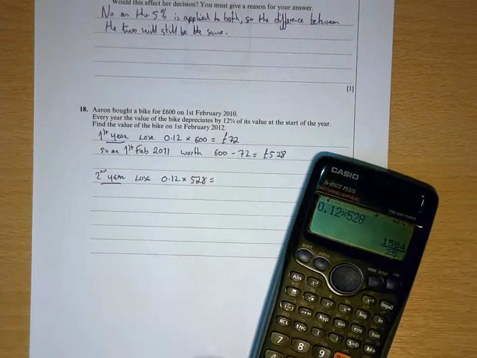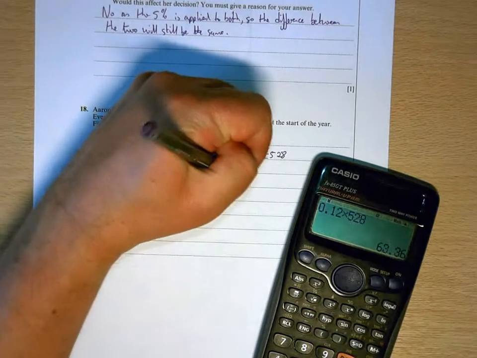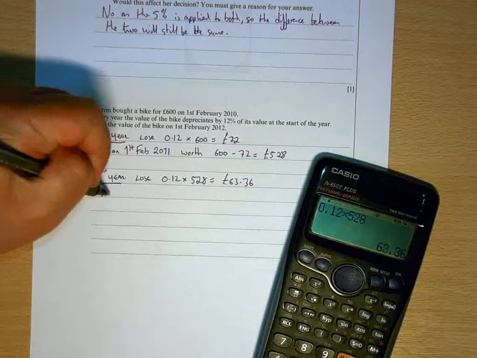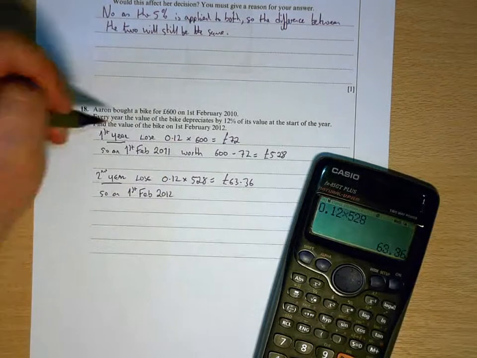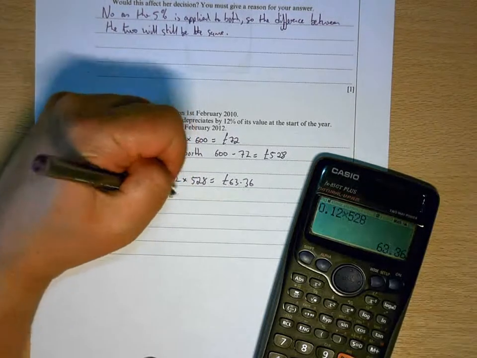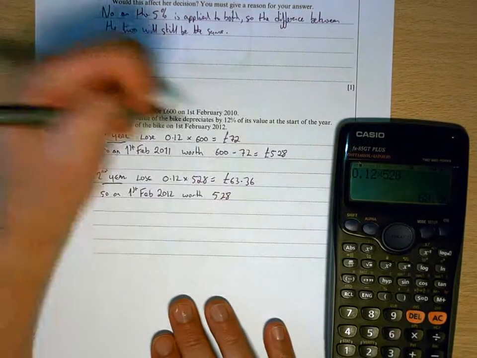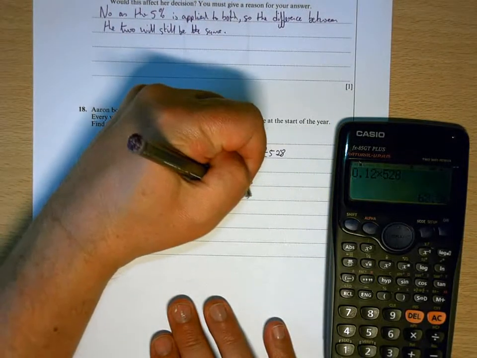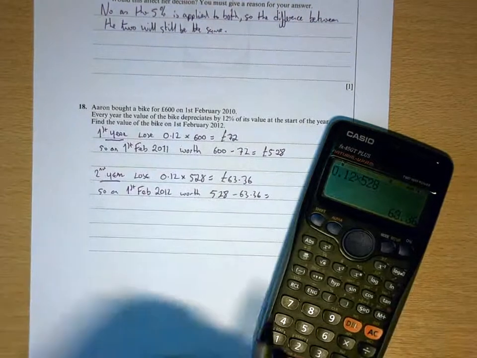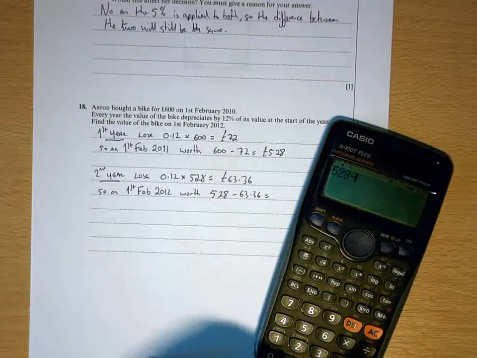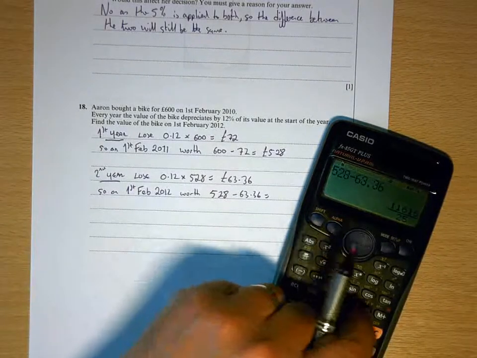So it's going to lose £63.36. So on 1st of Feb 2012, it's going to be worth what it was at the start of the year, less £63.36, which is £464.64.